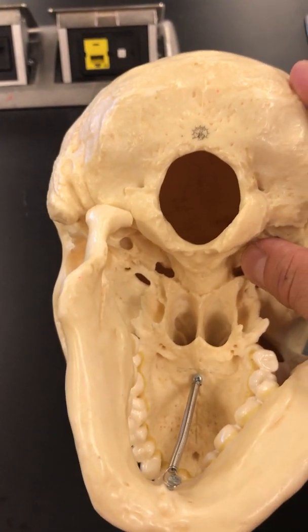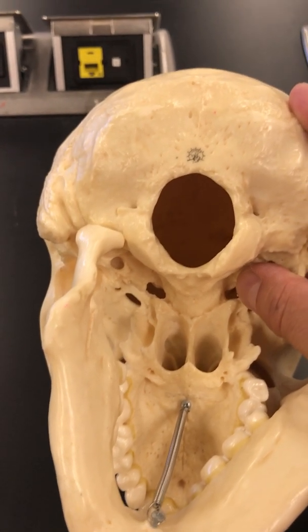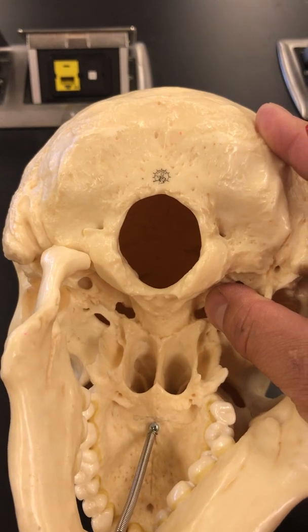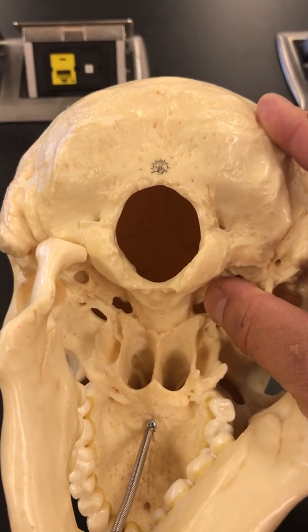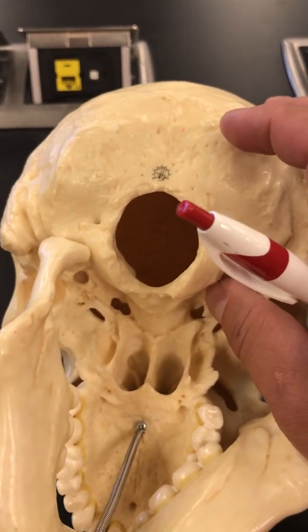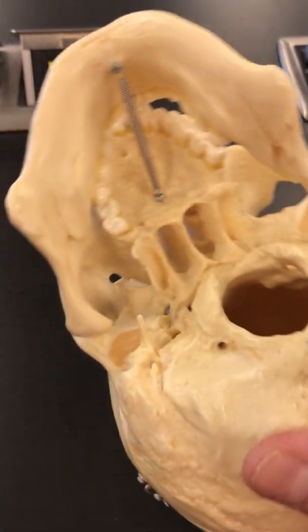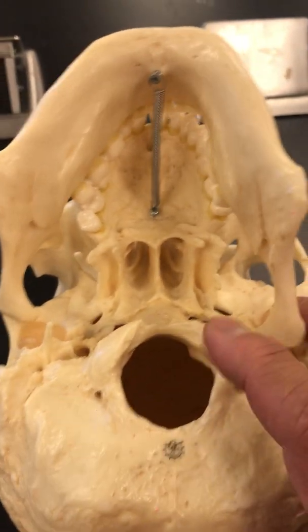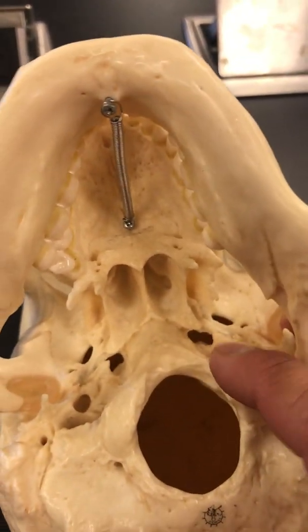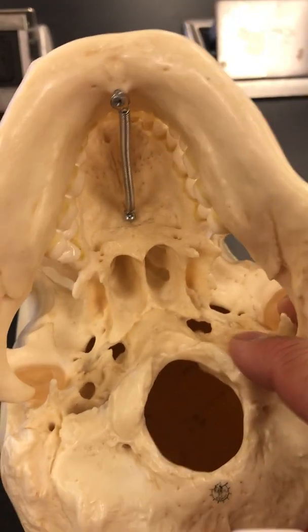What else do we notice in the occipital bone is that you have a very huge opening. That's an opening for your brainstem as it exits and becomes the spinal cord. This opening is called the foramen magnum. Now, besides the foramen magnum, on the anterior surface of it, you see two smooth areas right here.